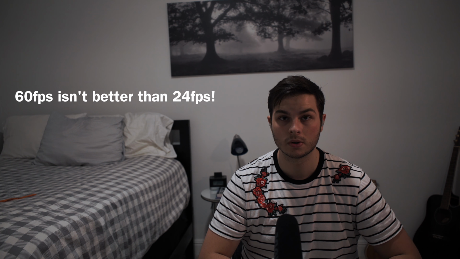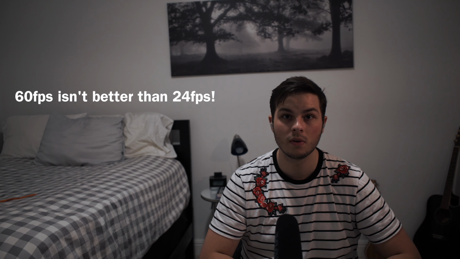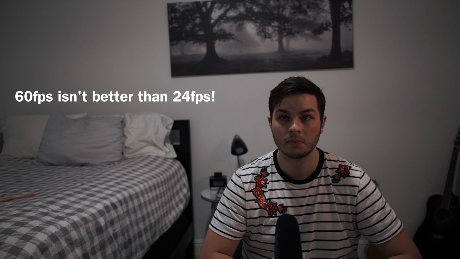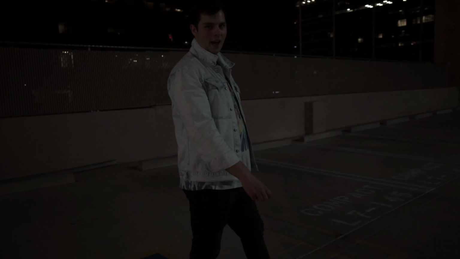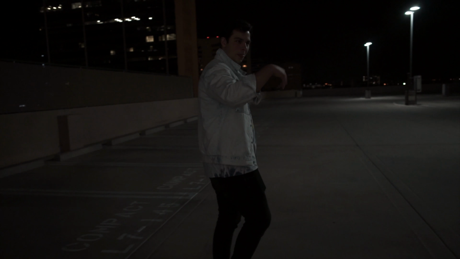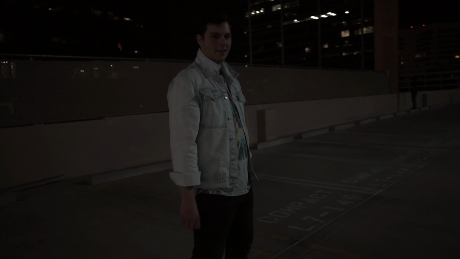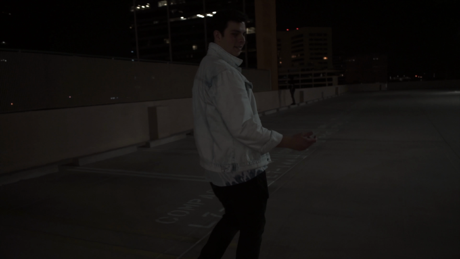A lot of people think that 60 frames per second is a higher quality than 24 frames per second. This is not true. And the only reason you would do this is, one, if you want it to look a little bit smoother, the footage will look a bit smoother and it'll actually look a little bit sped up, kind of like if we mess with the shutter speed. And then another thing that it does is later on, if you slow 60 frames per second footage down to 24 frames per second or 30 frames per second, you'll get a nice smoother slow-mo.